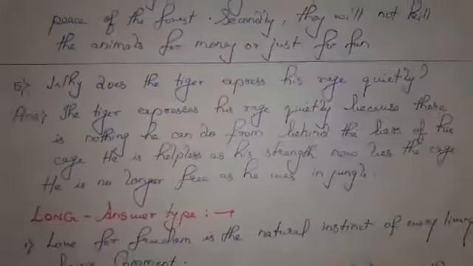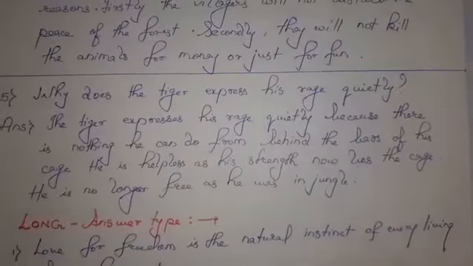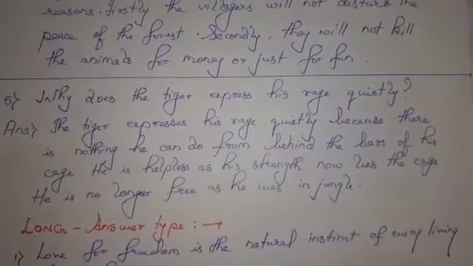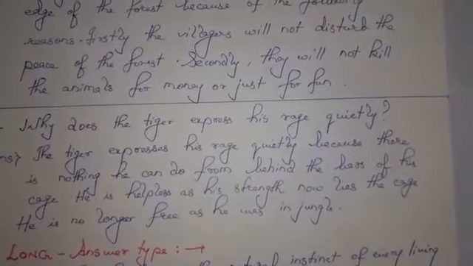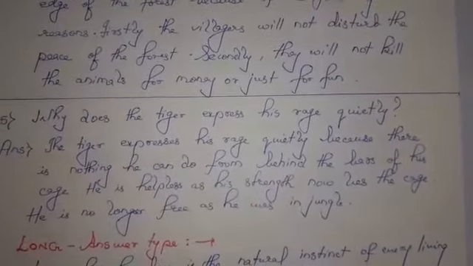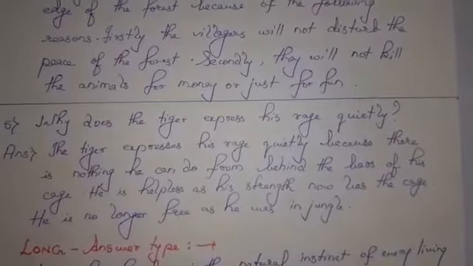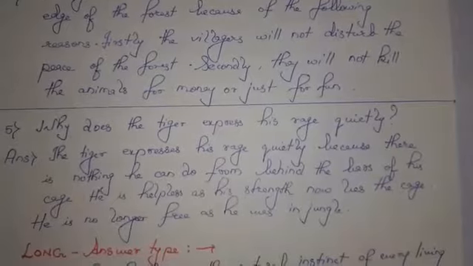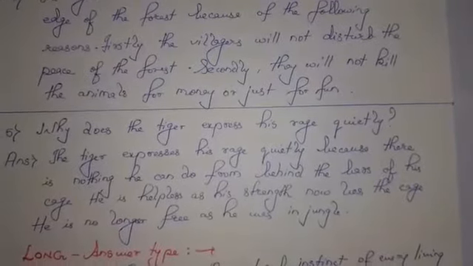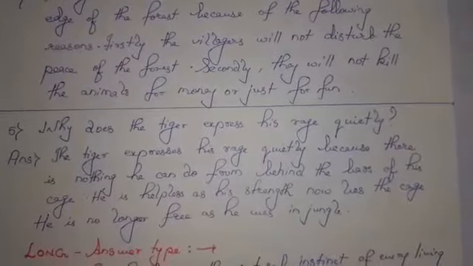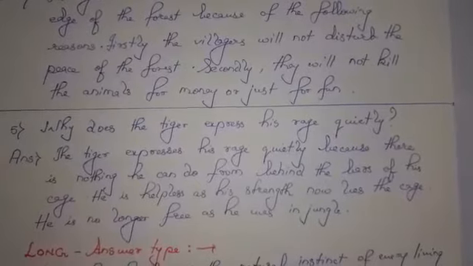Next, why does the tiger express his rage quietly? The answer is, the tiger expresses his rage quietly because there is nothing he can do from behind the bars of the cage. He is helpless as his strength now lies in the cage. He is no longer free as he was in the jungle.